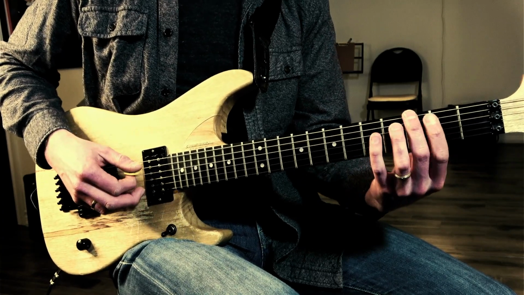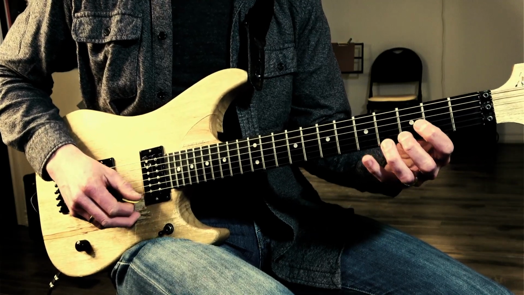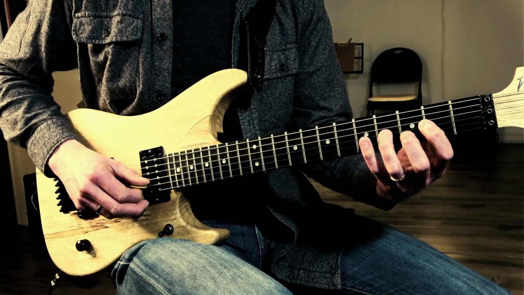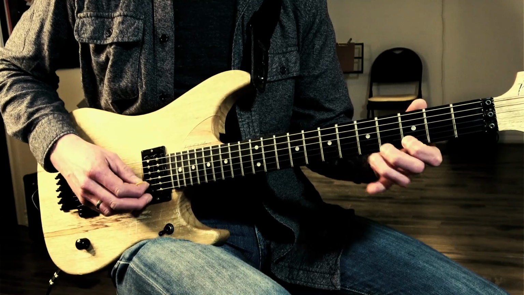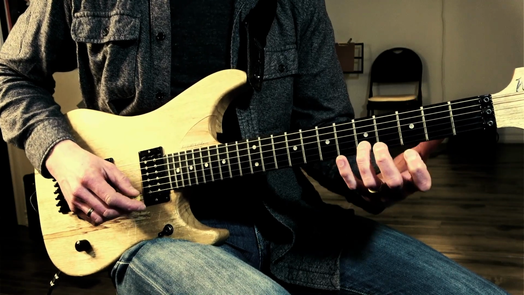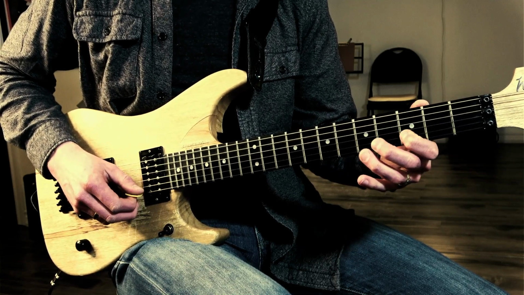So from the lowest string, it's 3, 5, 2, 5, 2, 5, 3, 2, 4, 3, 5, 3, 5. So again, 3, 5, 2, 5, 2, 5, 2, 4, 3, 5, 3, 5. We're going to start on the first string, come down this pattern. 5, 3 on the E, 5 on the B. 3 on the E, 5, 3 on the B.